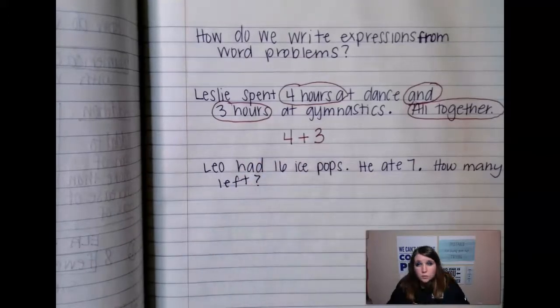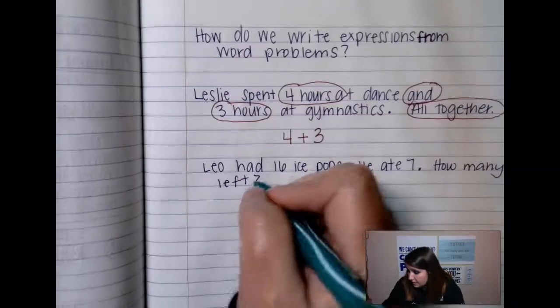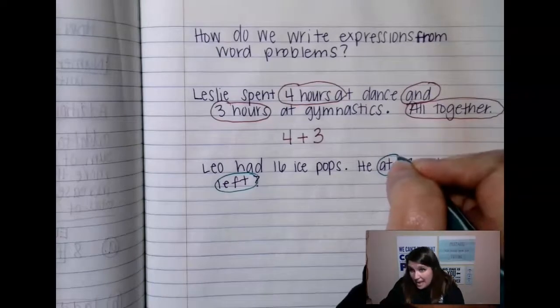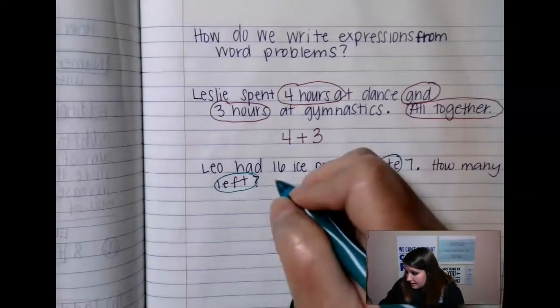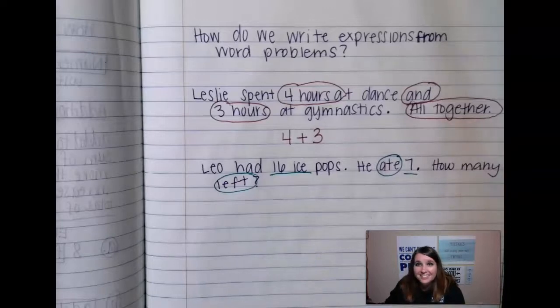Okay, we have a clue word there. So what are our clue words? Well, our clue words are left and ate. He ate them. We started with 16. He ate 7.